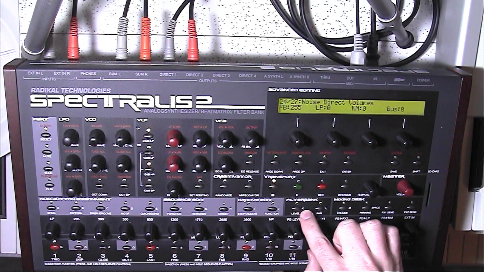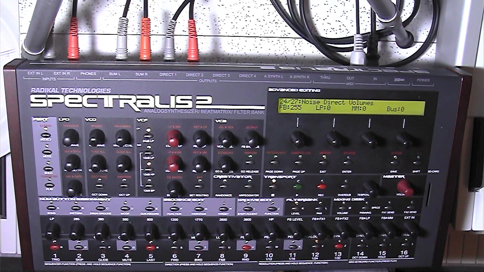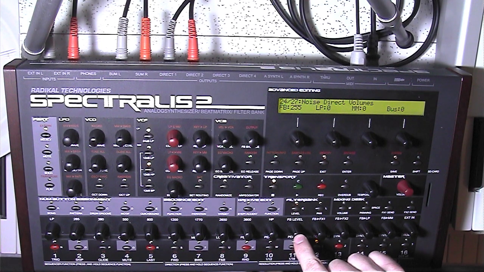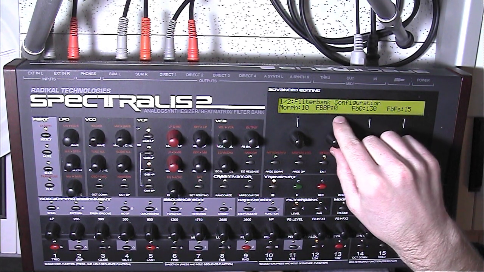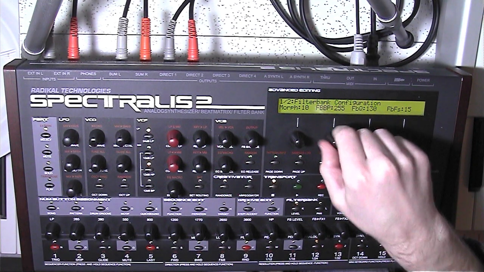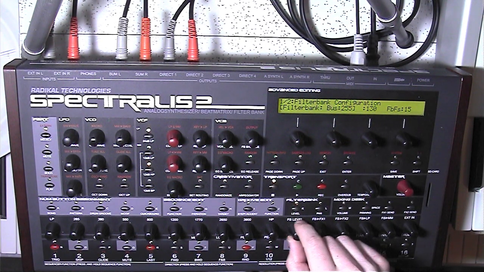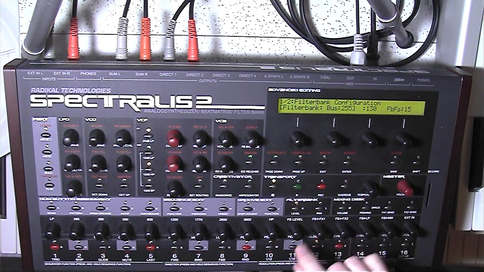Okay, now we want to go to the filter bank and press the filter bank level, and we'll turn the filter bank bypass up to 255. Make sure that the bus level is up to 255 as well. You can just turn the encoder below filter bank level here. Alright, so we don't hear anything.